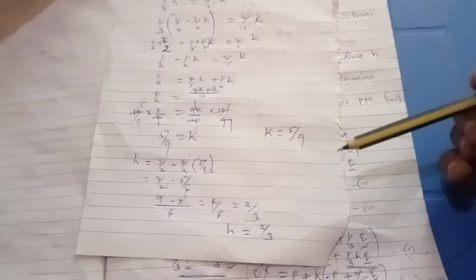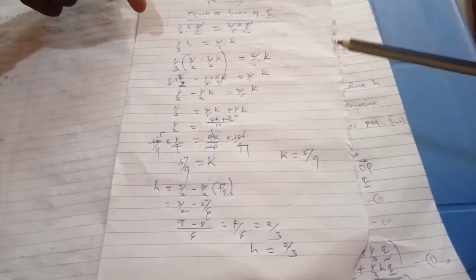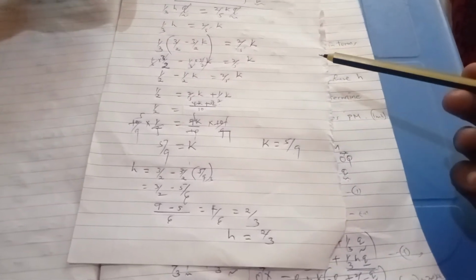So that is how we normally look for the scalars. You write one vector in two ways. One must involve h and another must involve k. After that, because it's the same vector, you equate the values of the terms of p, so that you get one variable in terms of another, and then you equate also the terms of the other vector, which is q.